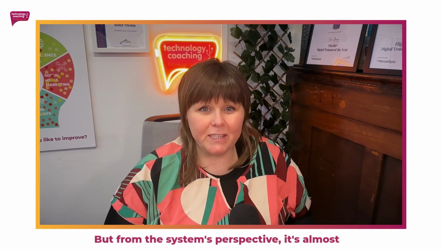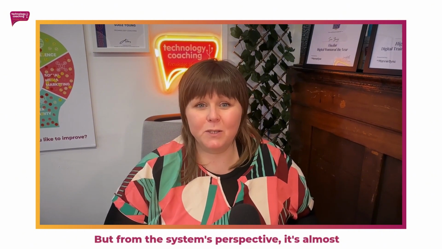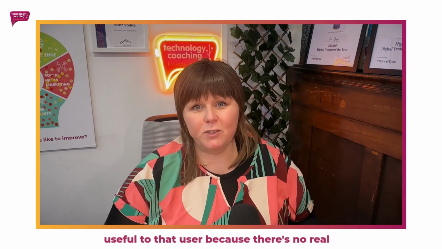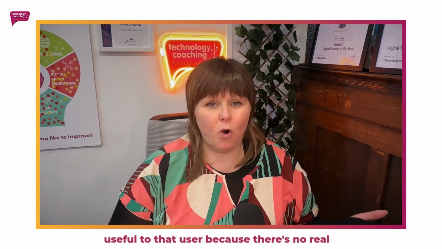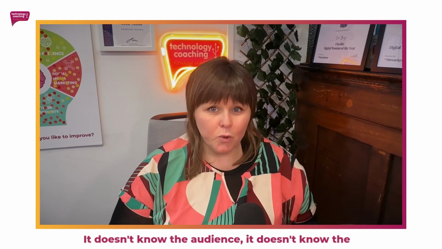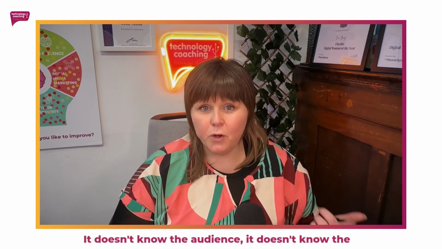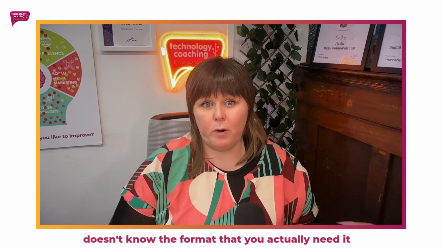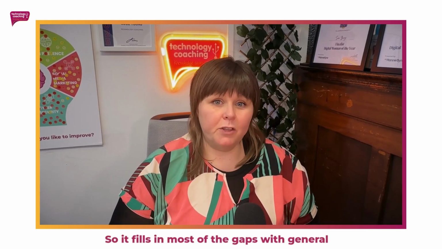But from the system's perspective, it's almost impossible to deliver something that's truly useful to that user, because there's no real context to that request. It doesn't know the audience, it doesn't know the goal, it doesn't know the perspective, and it doesn't know the format that you actually need it in. So it fills in most of the gaps with general information that it can find.